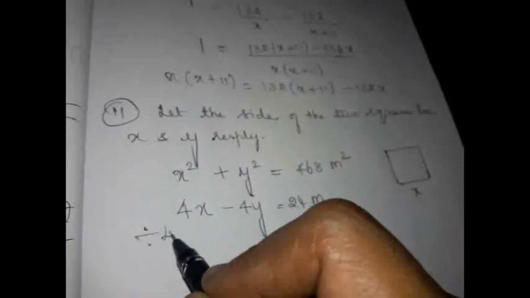Now divide throughout by 4. We will get x minus y equal to 6. Don't confuse this m; these are units. So x minus y equal to 6, or x equal to 6 plus y. So I can write x as 6 plus y. So substitute in the first equation. In the place of x I should write 6 plus y. Be careful, it is 6 plus y the whole square. Why? Because it is x square.